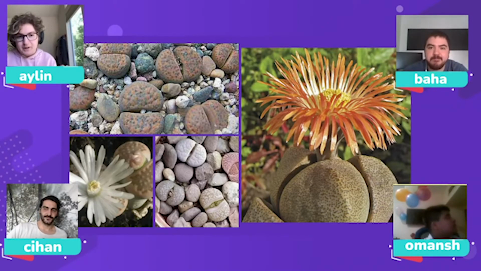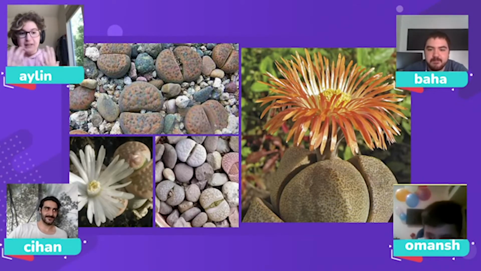This thing that they do is called camouflage, and that just means blending in, an adaptation that they evolved to become like their environment, so that they can increase their chances of survival. I love it.